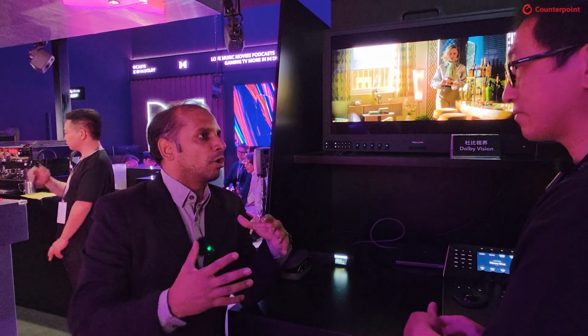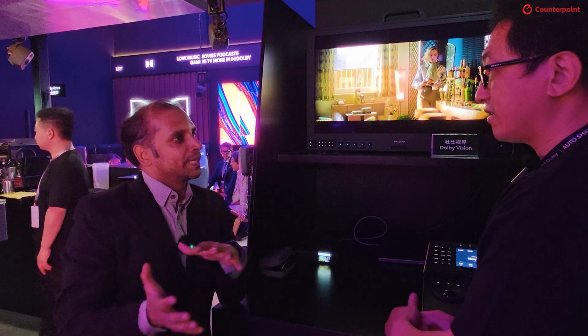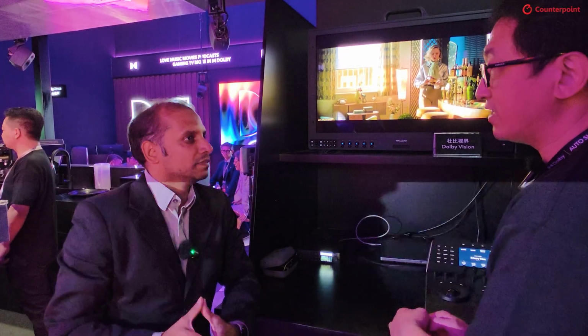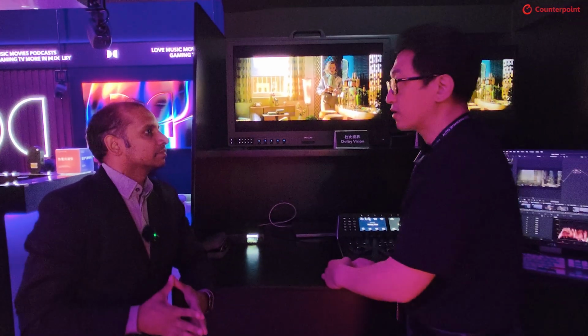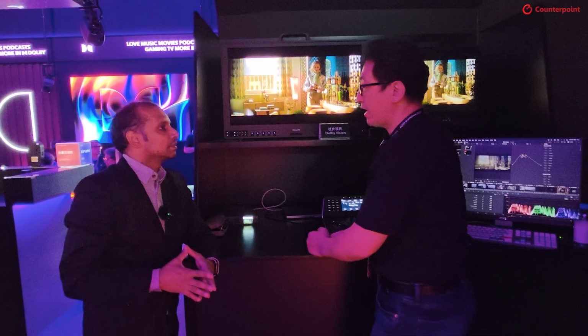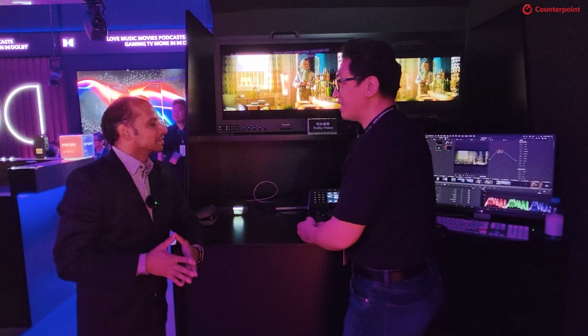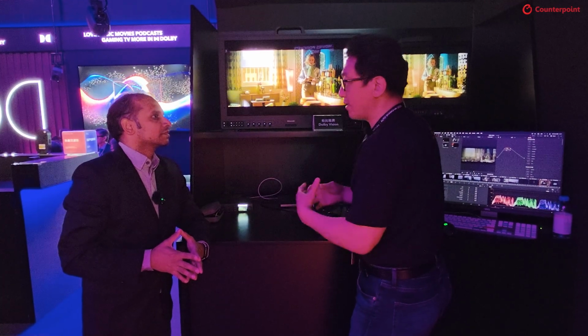Can the Dolby audio also be done at the same time, or do you have to do it separately? Typically for film content, it is separate. You need a professional colorist to do the image and a professional mixer to do the audio. And at the very last step, the engineer will combine the two together.